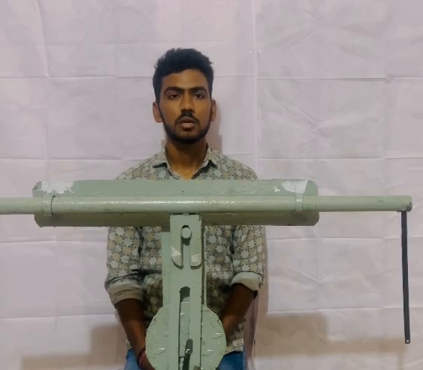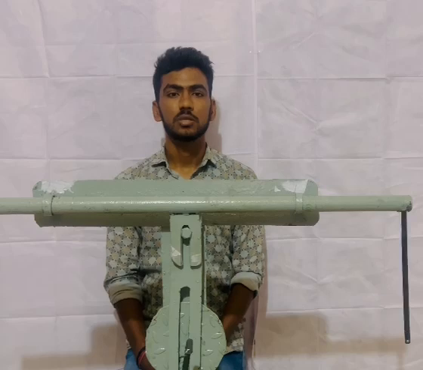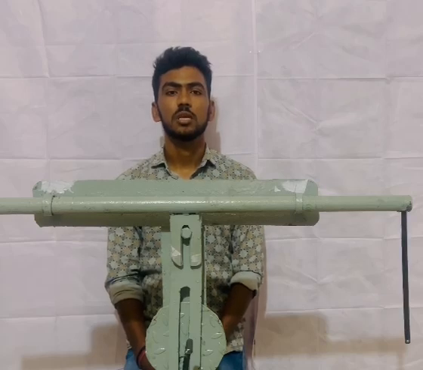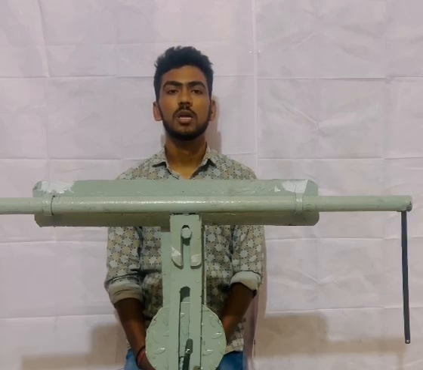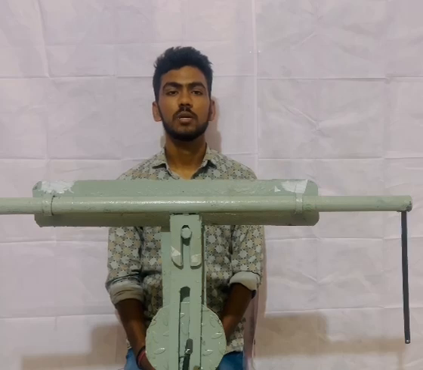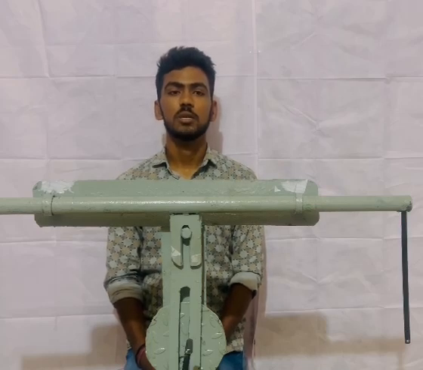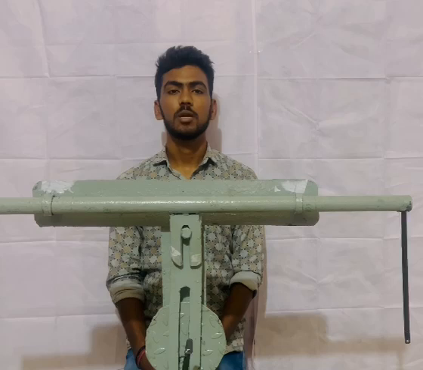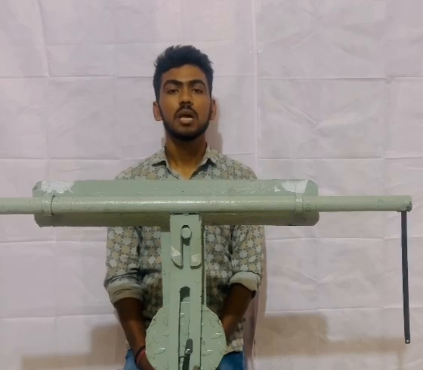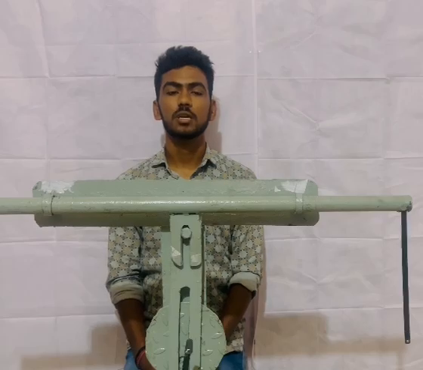To study mechanisms, we study the theory of machines. Theory of machines is further divided into two parts: kinematics of machines and dynamics of machines. Here we study kinematics of machines. Kinematics of machines gives an idea about links, joints, flywheels, etc.